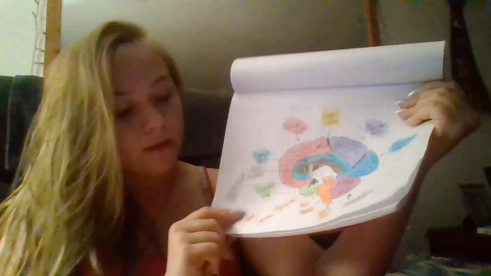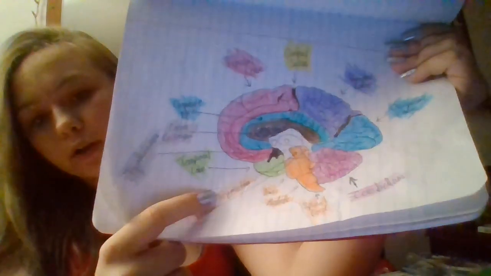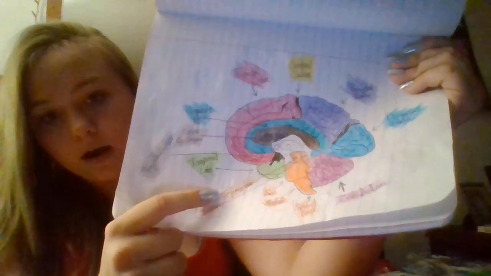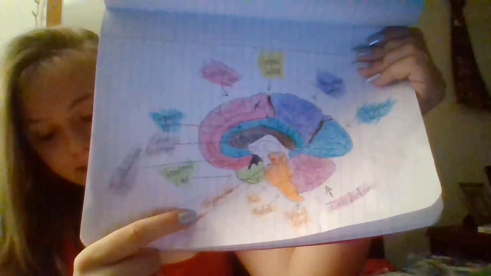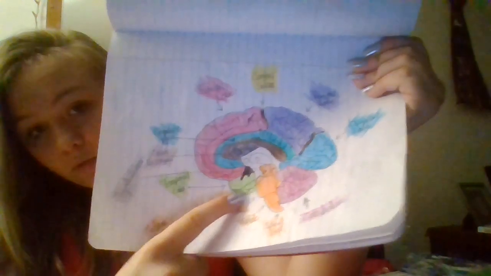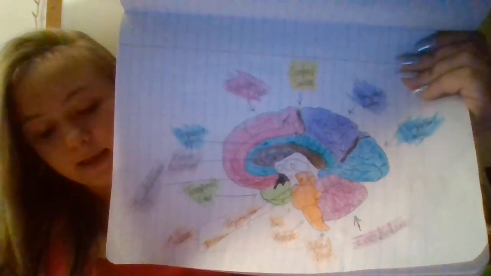Then we have the midbrain, like I have it over here, and it's broken up into two areas, the tectum and the tegmentum. The tectum is this further over area, like how it's broken up into two. The tectum is right there, and the bigger area is the tegmentum.